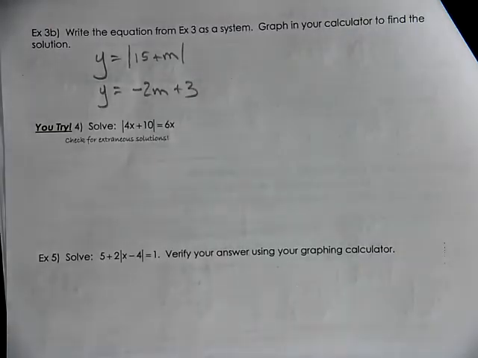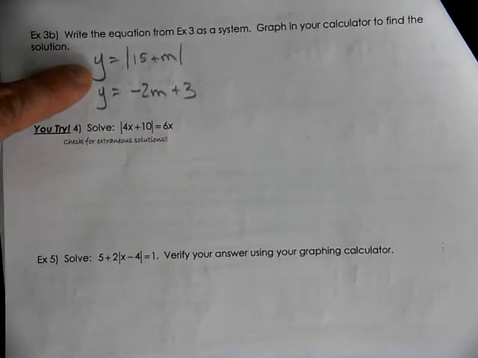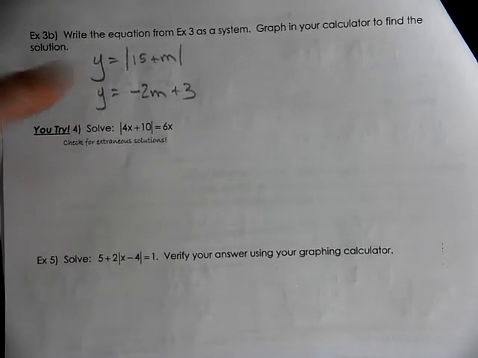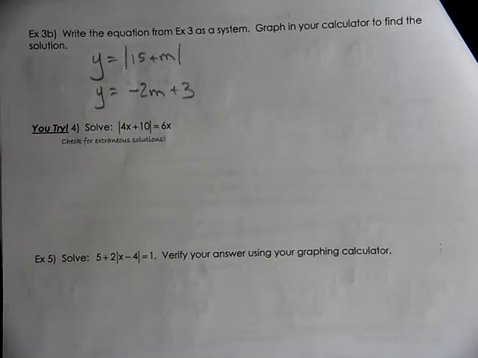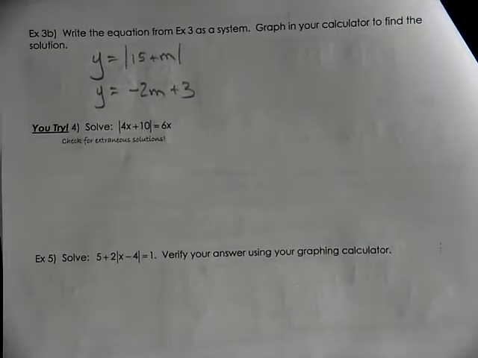That would have been what the system would look like. Then if you were typing this into your calculator and you could get an absolute value to show you a V shape, then you could put in a linear equation and see where the two crossed. We haven't done a ton of that, so we'll let that rest of that slide. But you would be welcome to try that. Come up and see me if you have questions.